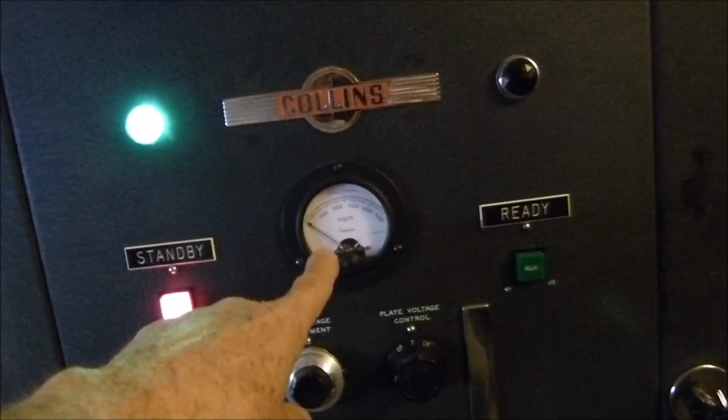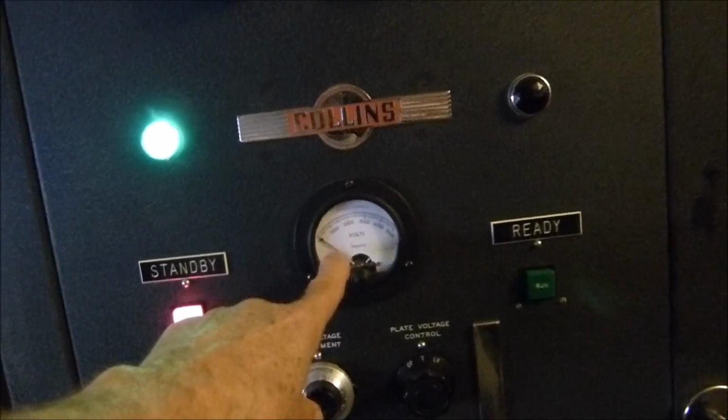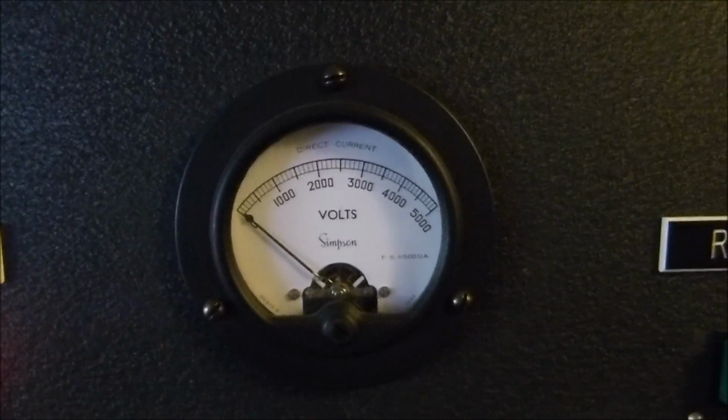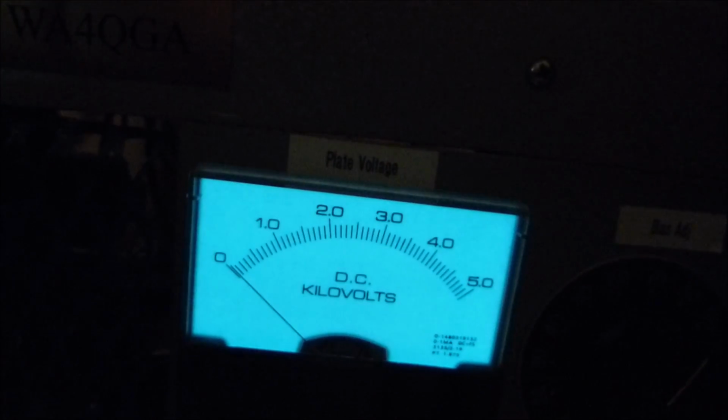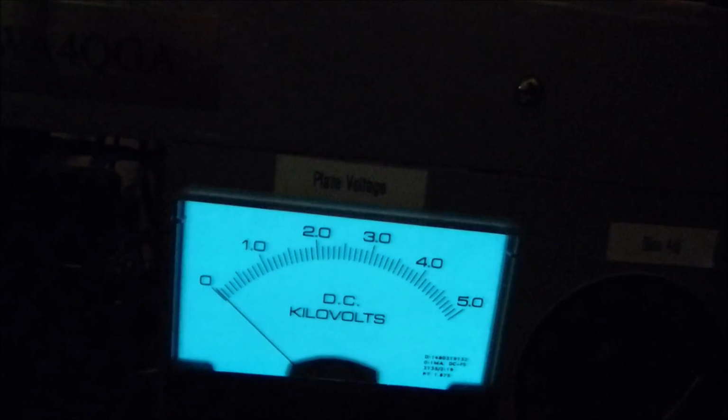Voltmeter. Both of my amplifiers are here. I run 3500 volts on both of them. This one and this one. So let's go back to this one. This is an old style Simpson voltmeter. These are the new style down here that you can buy right off of eBay. They light up and everything. This adjustment right here is for the bias voltage. I know it's a little dark. Mercury vapor rectifiers back there. I'll energize it.